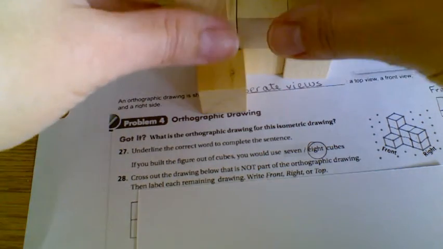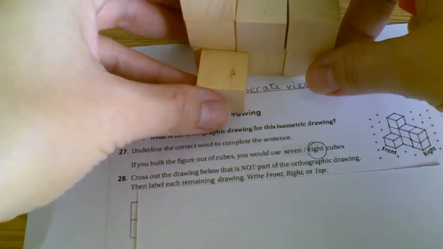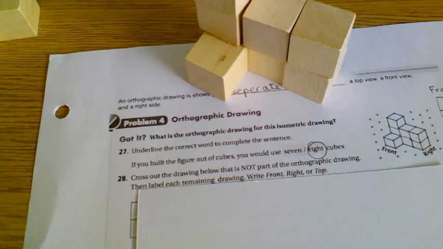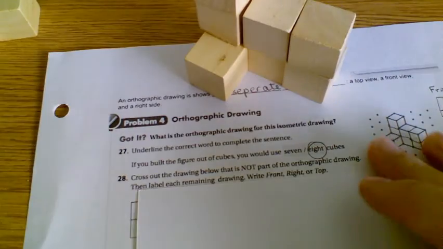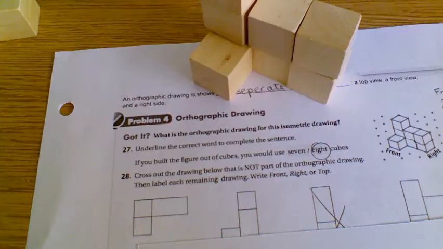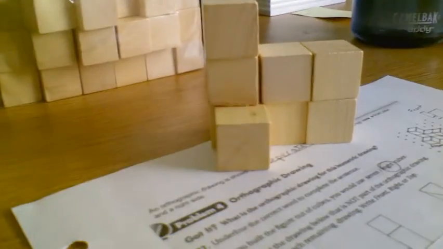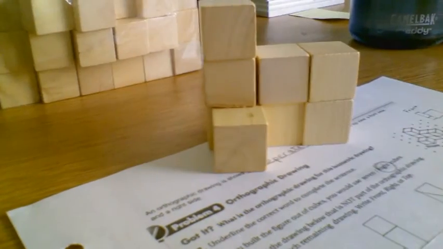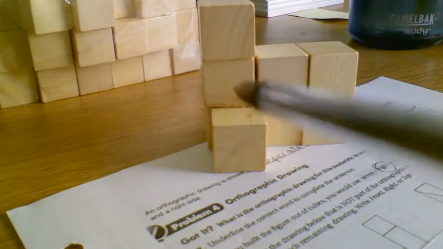The next question is asking us to cross out the drawing below that is not part of the orthographic drawing. So here's the part where you're going to actually be practicing. It's drawing those different views. So this first one here, if I were going to do the front side, that's actually the left, if you will, I come down here and I try and make it flush with the table, so I'm only looking from this left side.